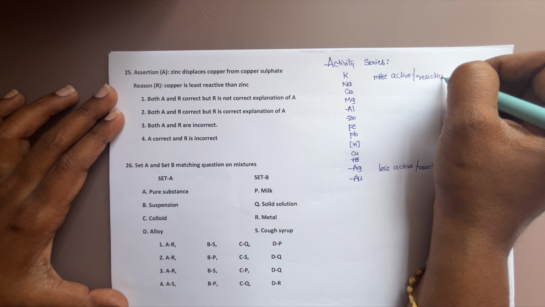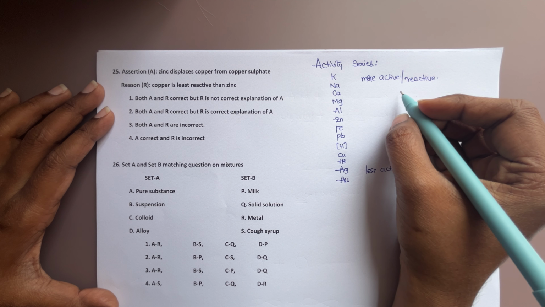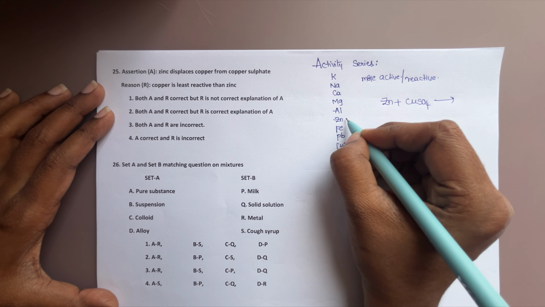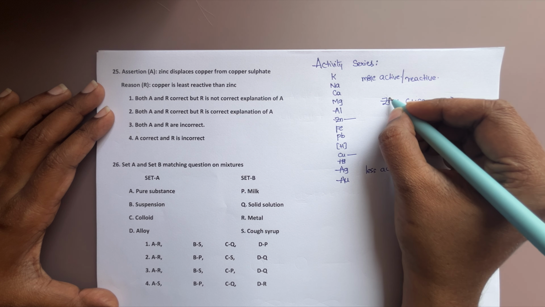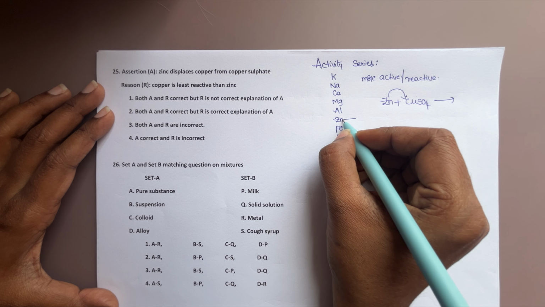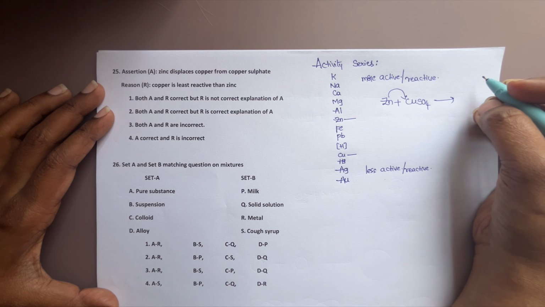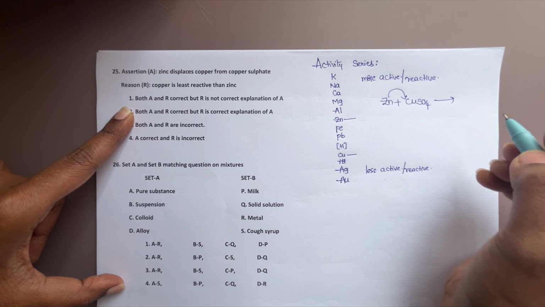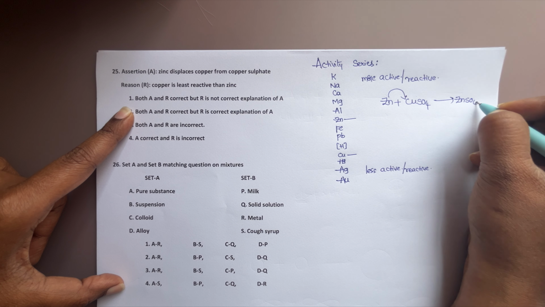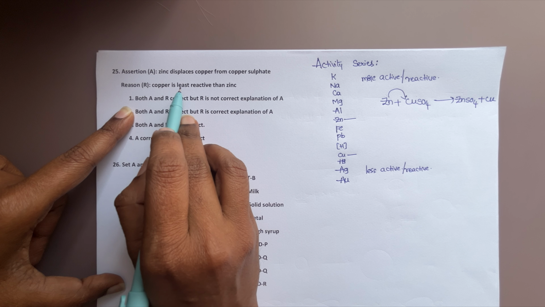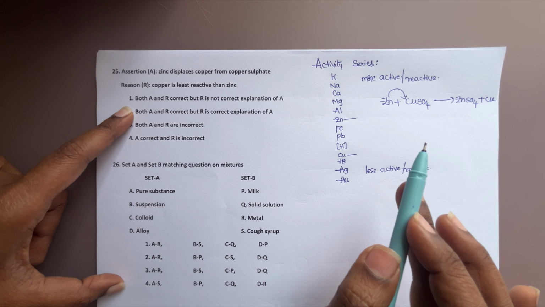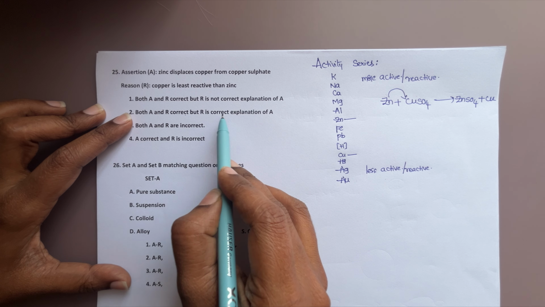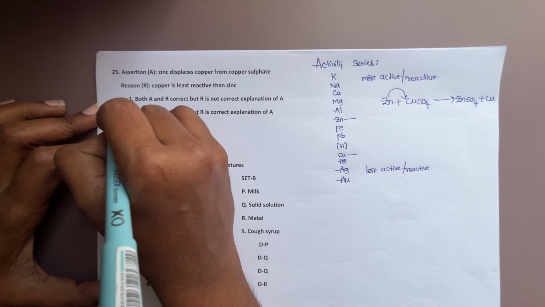Now they have given that zinc displaces copper from copper sulfate. So how does zinc react with copper sulfate? Zinc is present above, copper is present below. So zinc easily replaces copper. Why? Because it is more reactive than copper according to this activity series. If you remember this activity series, it is very, very simple to answer such types of questions, whatever the metal may be. So ZnSO4 plus Cu. Copper is less reactive than zinc. This statement is correct. So both A and R are correct, and R is the correct explanation of A. So option 2 is the answer.